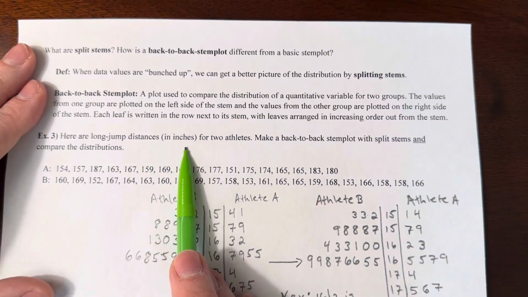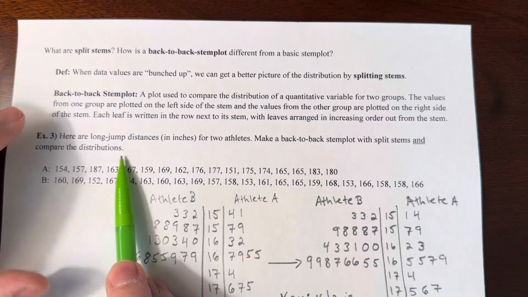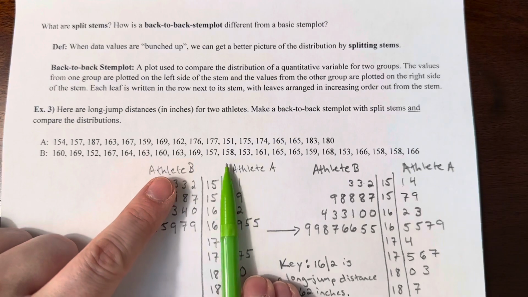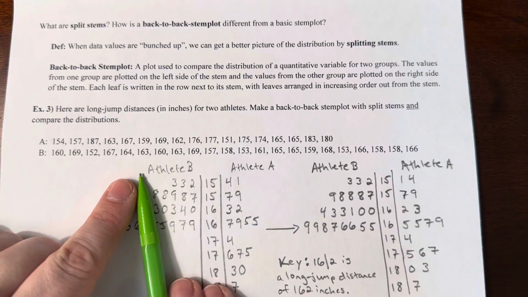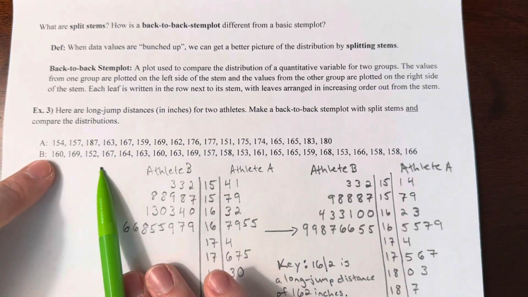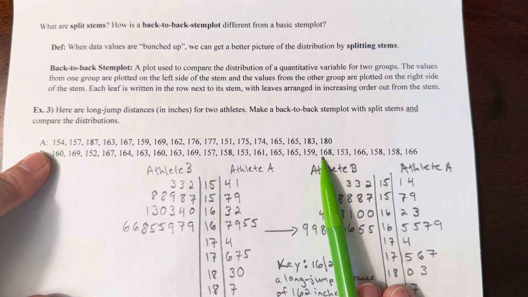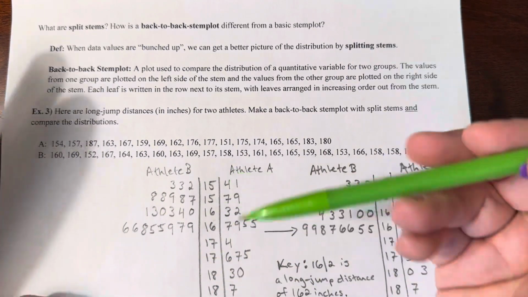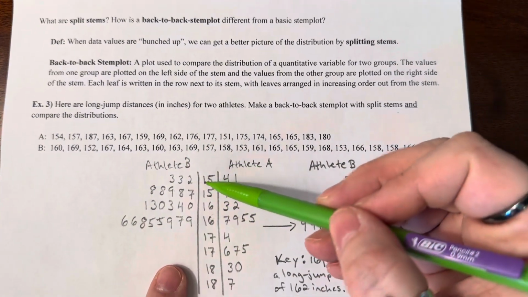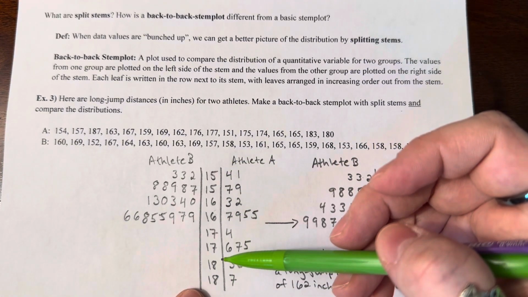Here are long jump distances in inches for 2 athletes. Make a back-to-back stem plot with split stems and compare the distributions. So I have athlete A and athlete B. As you can see, I have one side of my initial stem plot for athlete A, another side for athlete B. I took a look at the smallest number in either distribution, and that would be in the 150s. And the highest number in any of the distributions was in the 180s. I decided to use split stems because there were a lot of numbers in the 150s, 160s, 170s, 180s, and we only would have had 4 stems, which is difficult to look at for the shape.